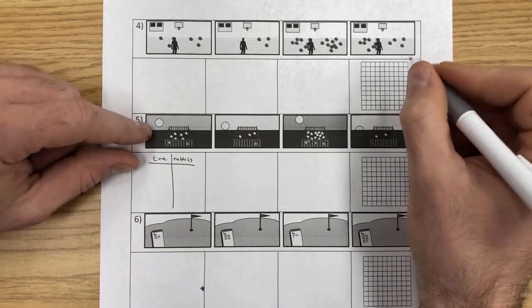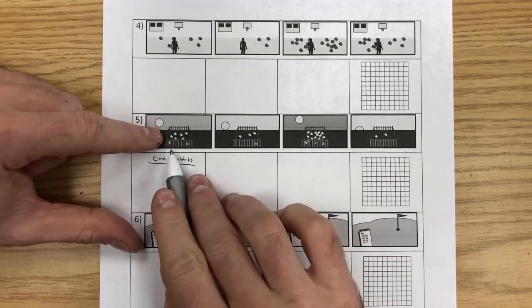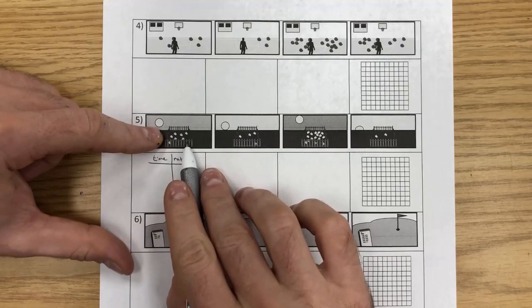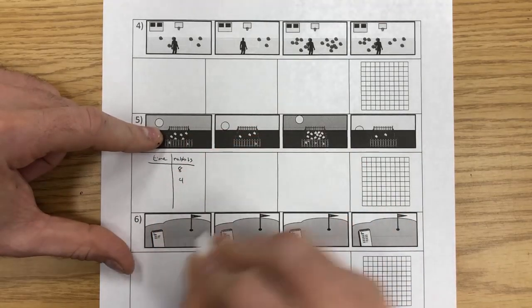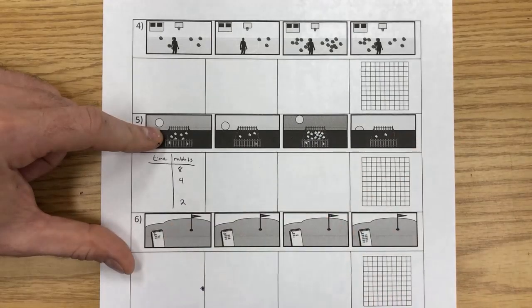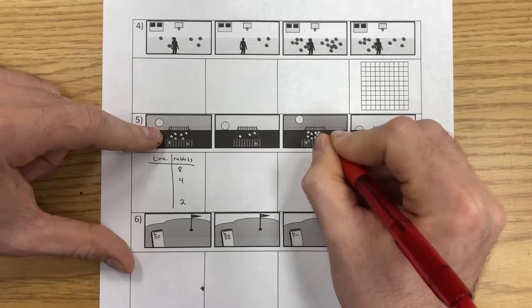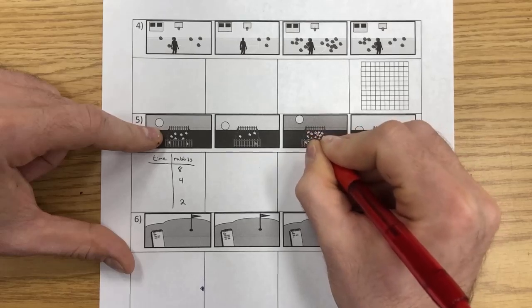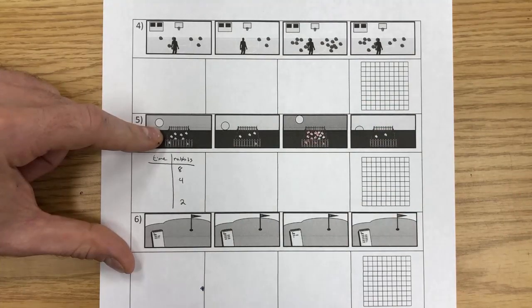So let's take a quick look. I'm going to come back to the sun here in just a second. I'm going to count the number of rabbits. So here we have 8, 4, and the last one is 2. If I count this middle one, 2, 3, 4, 5, 6, 7, 8, 9, 10, 11, 12, 13, 14, 15, and 16. So we have 16 rabbits.